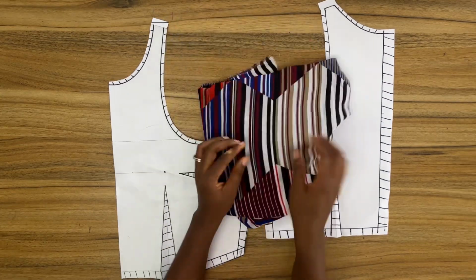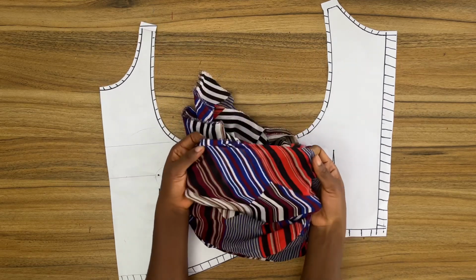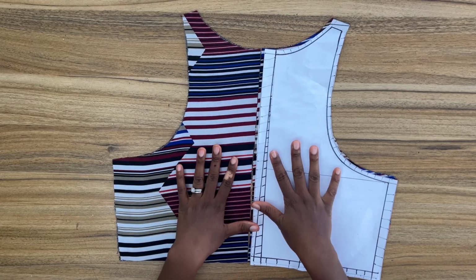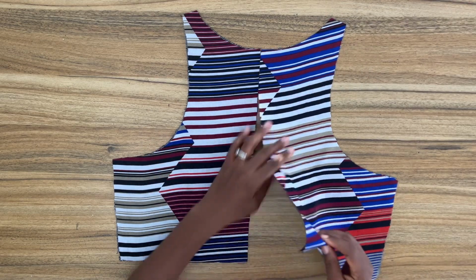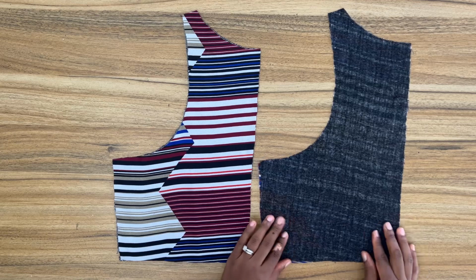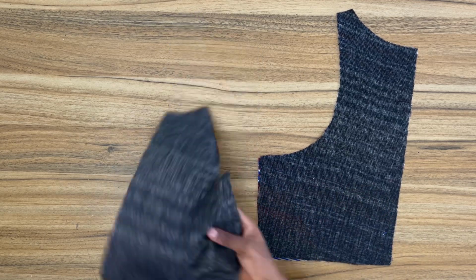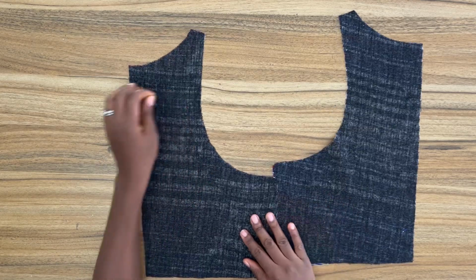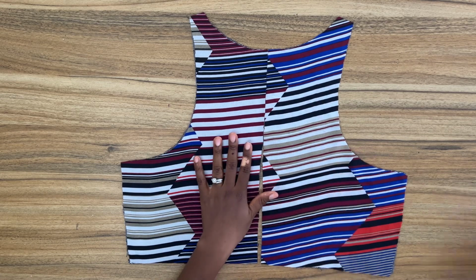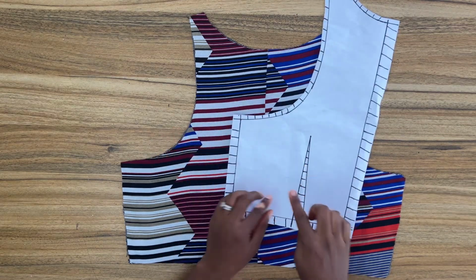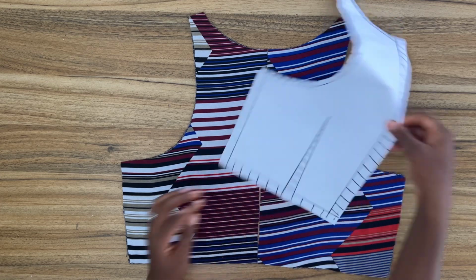This is a very lightweight fabric, so I think I'm going to add interfacing to the fabric just to give it a little bit of weight. And I also decided that because of the print, I do not want any interference at the back of the bodice. So I'm going to eliminate the waist dart from the back of the bodice. So to do this, I need to take the dart value of the waist darts and remove it from the side of the back of the top.